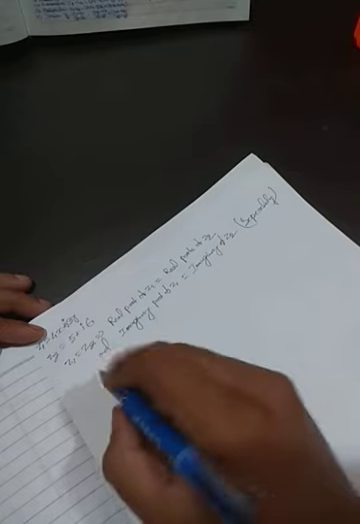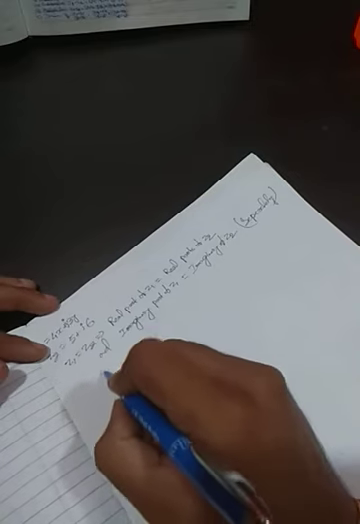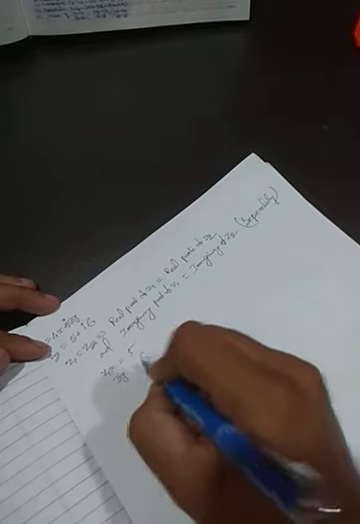So from here we can see 4x equals 5 and 3y equals 6.